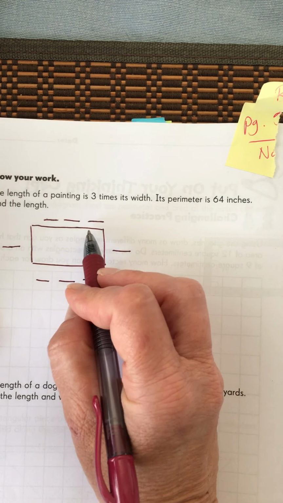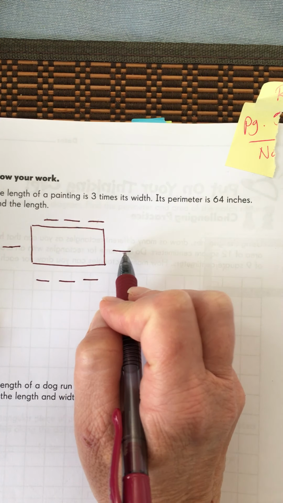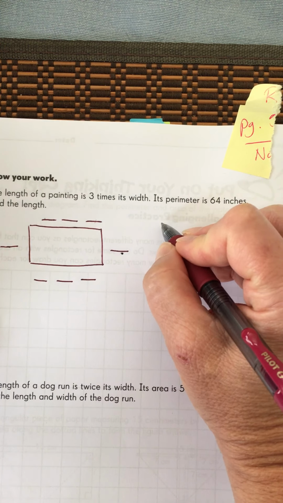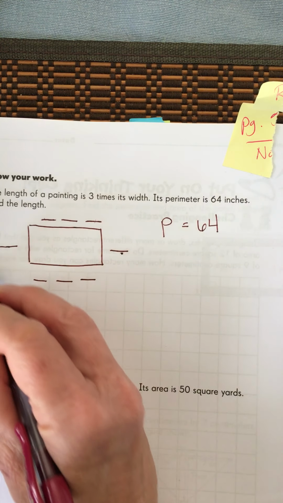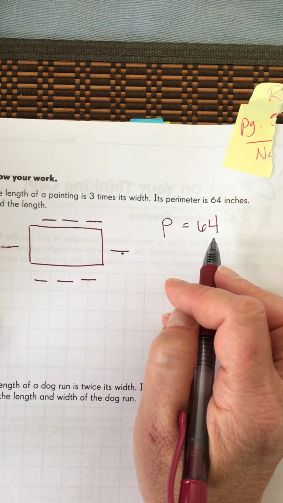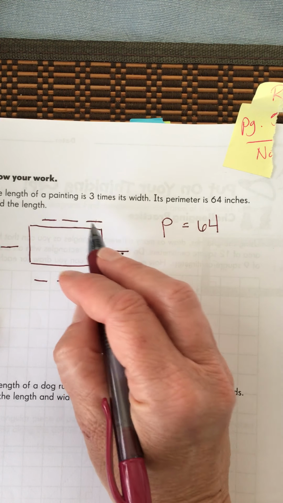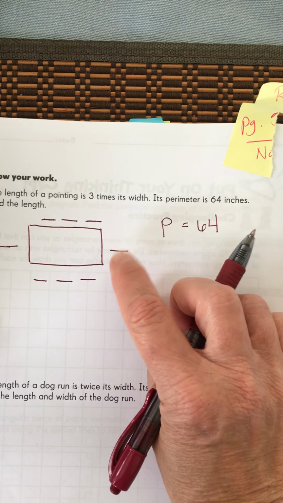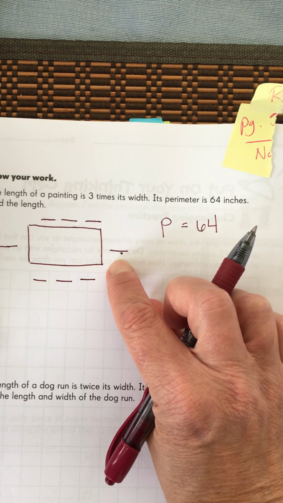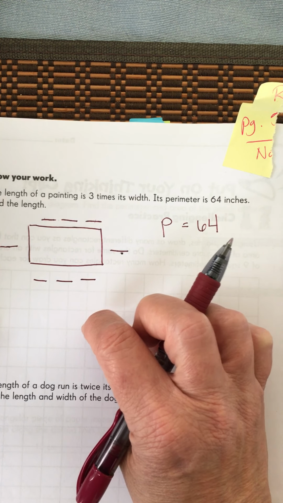Now, because I gave this a value of 3 times one of those, what we can then do is divide the total. So we know the perimeter equals 64. And we know if we add all of these together, it's going to equal 64. So now that I know that the value is 3 times one of those, if I solve for 1 bit or 1 unit, then I know what each unit amount is, okay?